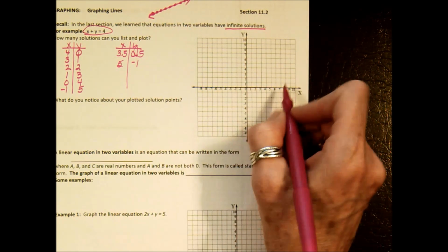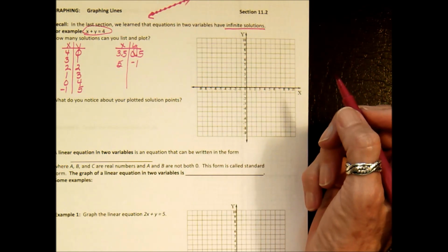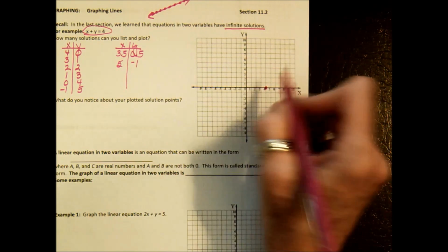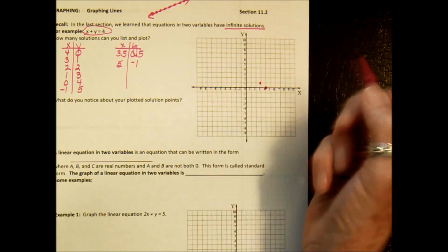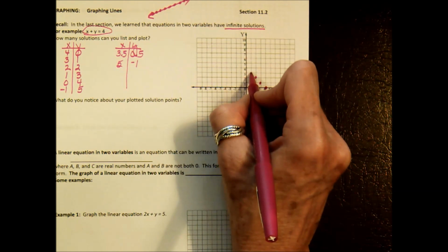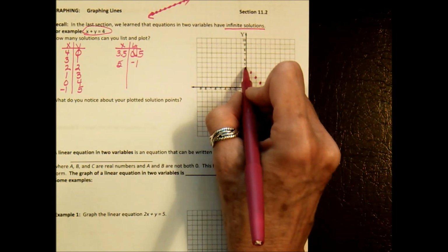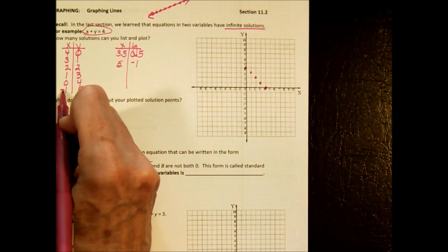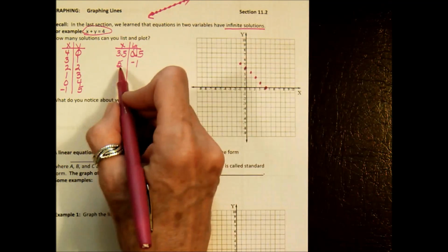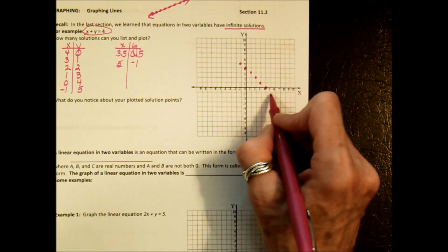So if I plot them, here is the point 4, 0 right here. Then we have the point 3, 1. We have the point 2, 2. We have the point 1, 3. We have the point 0, 4. We have the point negative 1, 5. We have the point 5, negative 1.